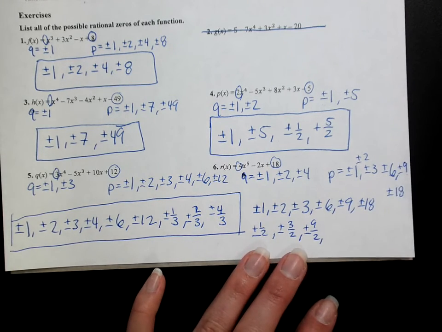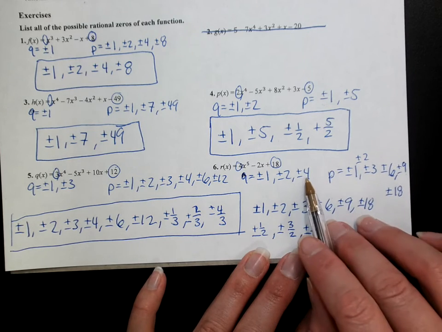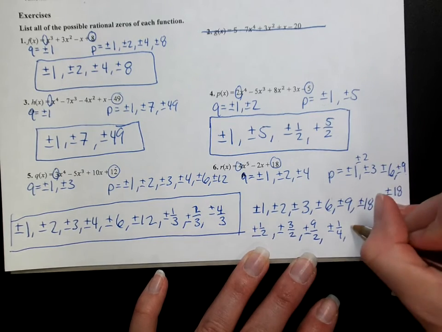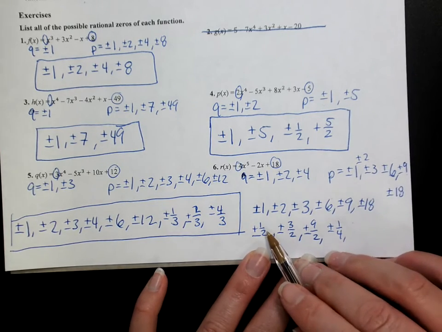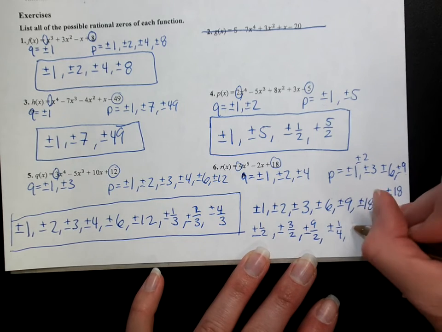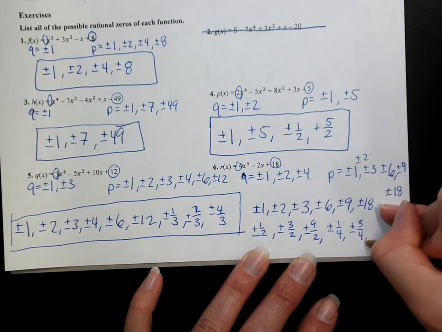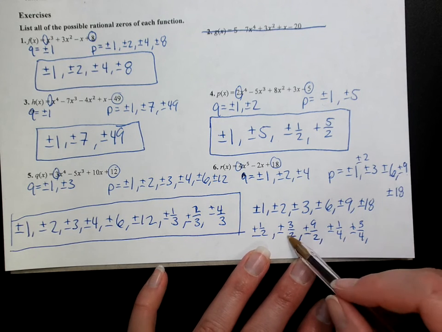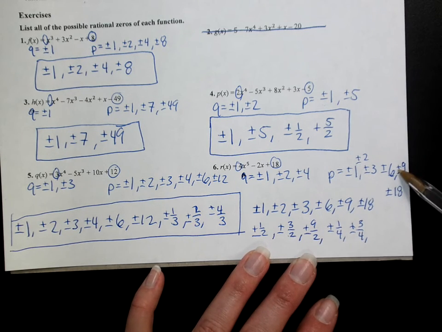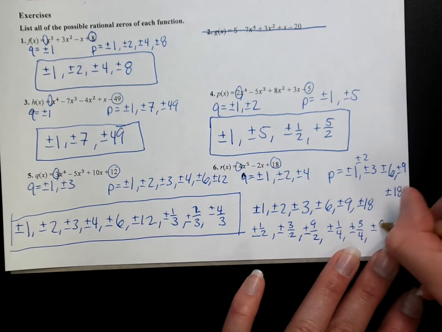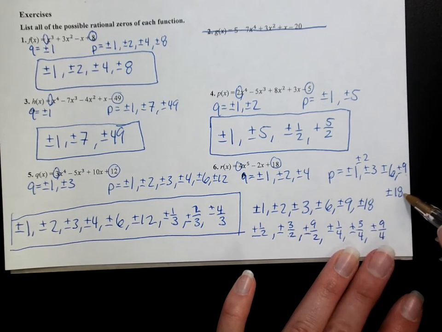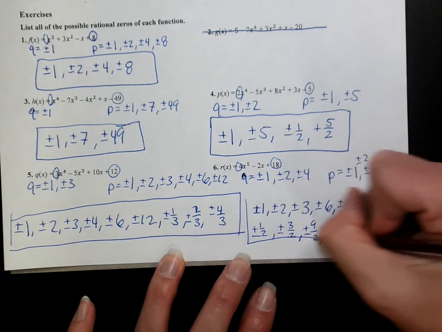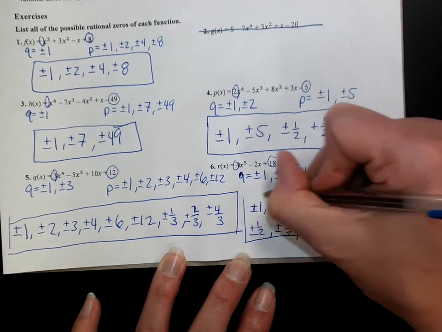9 is already listed. Now I need to divide these all by 4. 1 divided by 4 is a new one. 2 divided by 4, that's just 1/2, so that's already listed. 3 divided by 4 is a new one. 6 divided by 4 reduces to be 3/2, which is also already listed. 9 divided by 4 is a new one. 18 divided by 4 reduces to be 9/2, which is also already listed. So these are all your possible solutions.